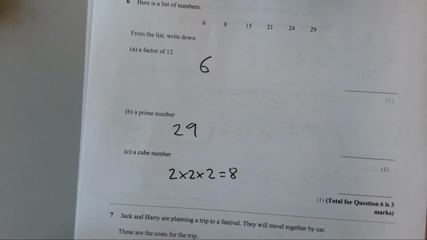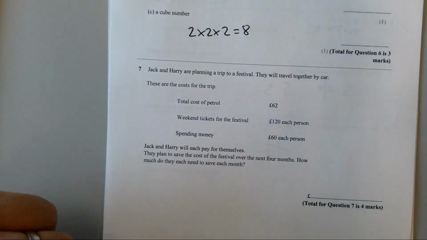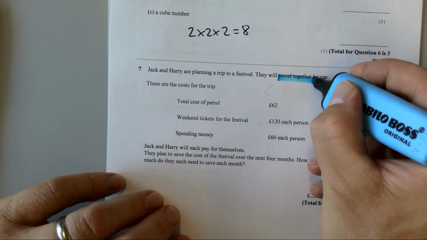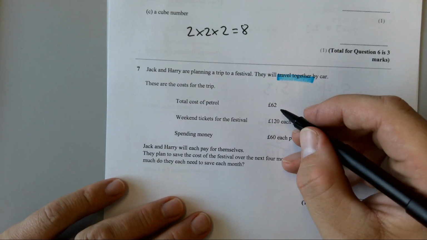Then question number 7. Jack and Harry are planning a trip to a festival. They will travel together by car. These are the costs of the trip. So they're travelling together. That's the key point in this question. So that means this 62 can divide, they can share between the pair of them.